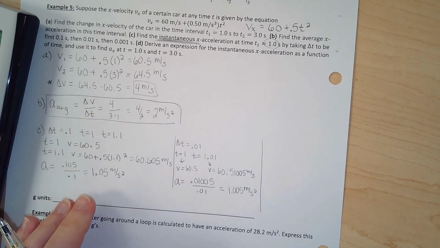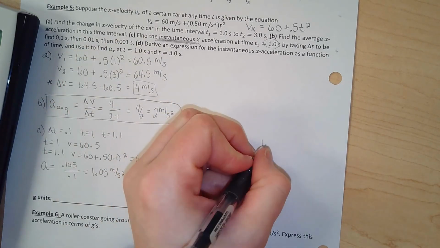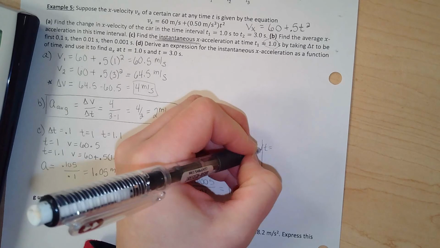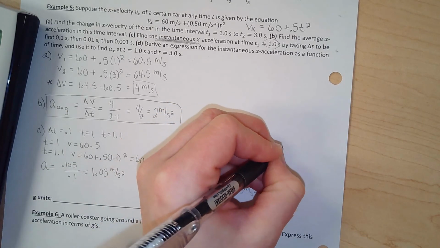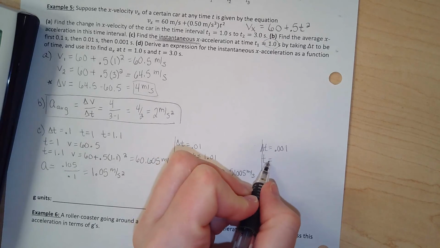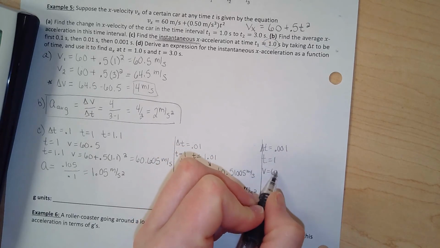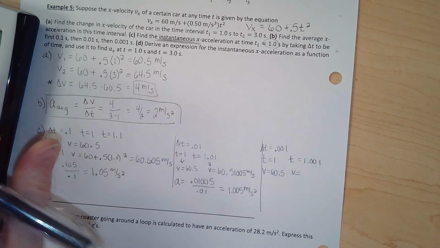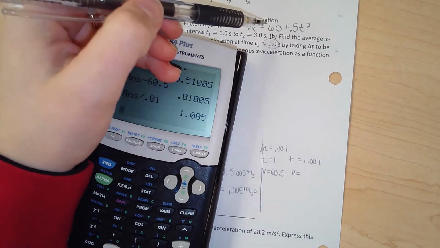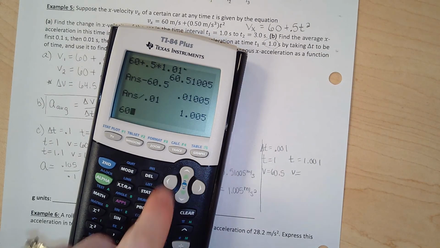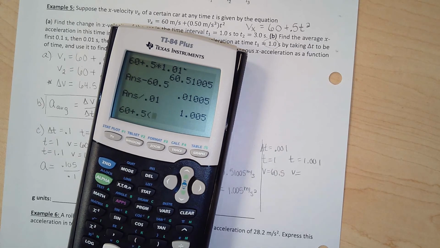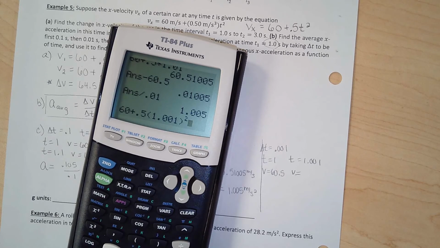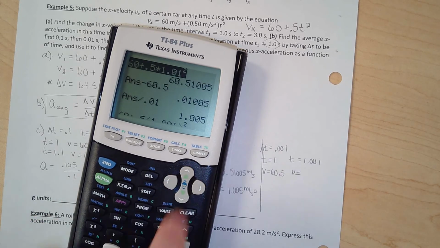But let's just double check that one more time with this next tiny time interval. They want delta t to be 0.001. So if that's the case, we know t equals 1, and we know the velocity here is 60.5. So now we're going to do t equals 1.001. So the velocity is, let's plug that in. I'm plugging into this equation right here, just like I did in the last one. Plus 0.5 times 1.001 squared. Well, I hope I squared it last time. Oh, dear heavens, I feel like I didn't square it last time. I did. Phew.